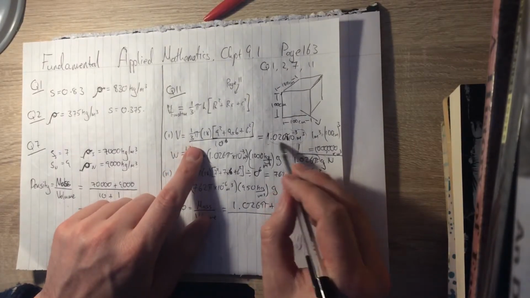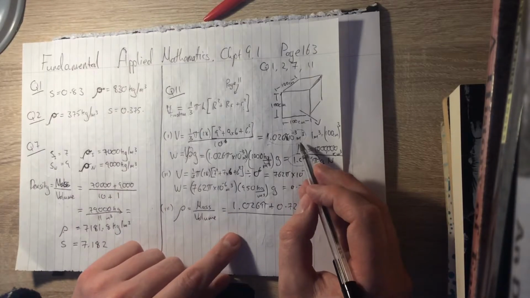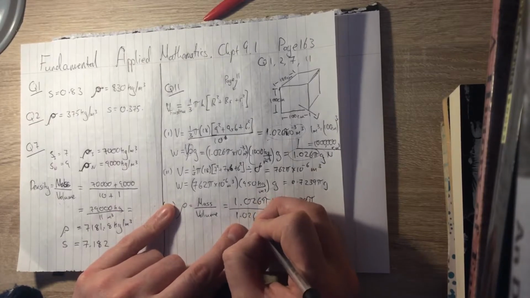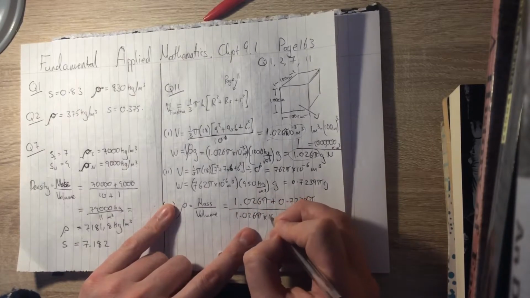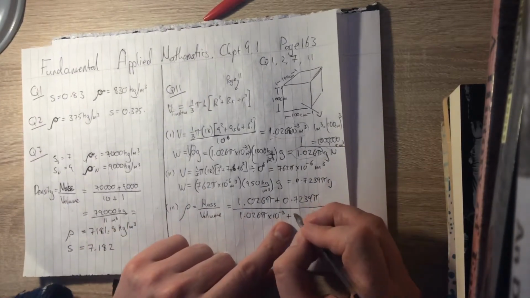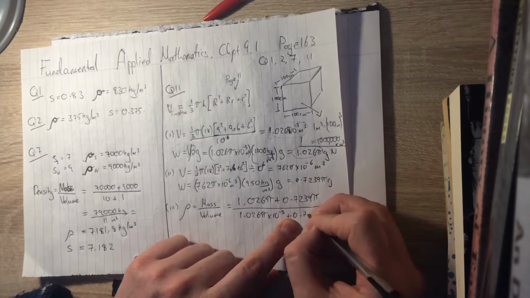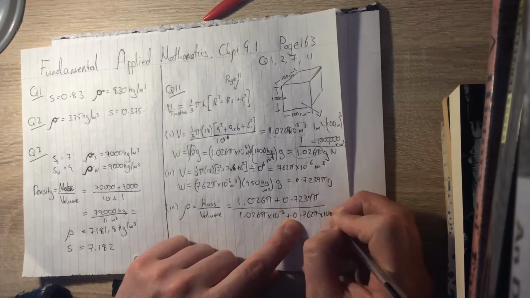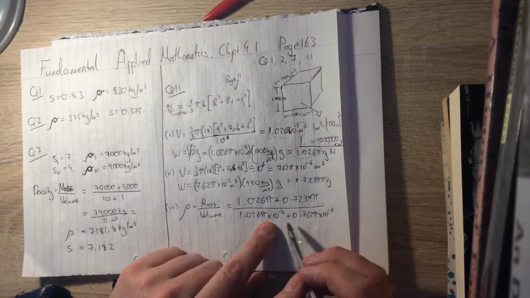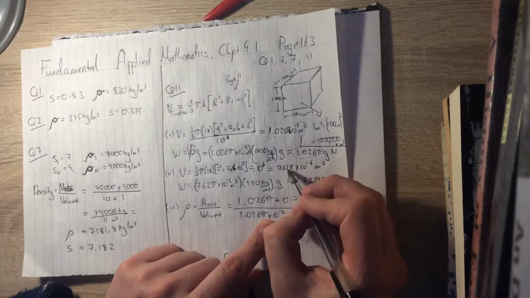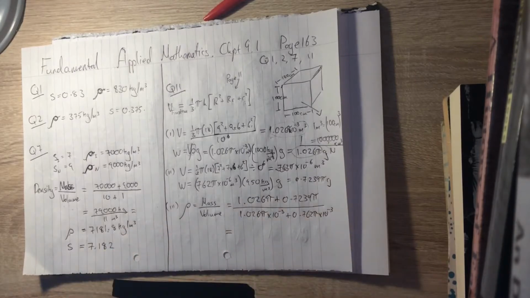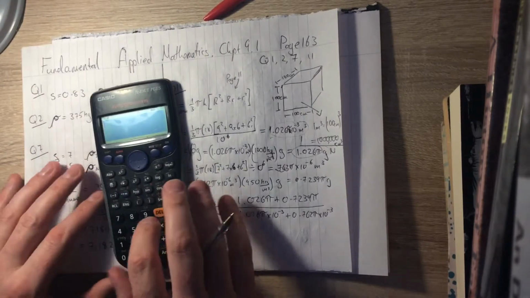Well, the volume from part 1 was 1.026 pi times 10 to the minus 3, plus the volume from part 2 was 0.762 pi times 10 to the minus 3. I've just changed that so that we've got the 10 to the minus 3 here together. So basically I've moved this decimal point 3 places and changed that to a 10 to the minus 3. That's calculator work there. So let's see.